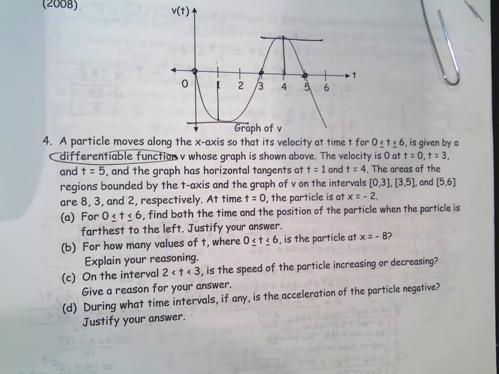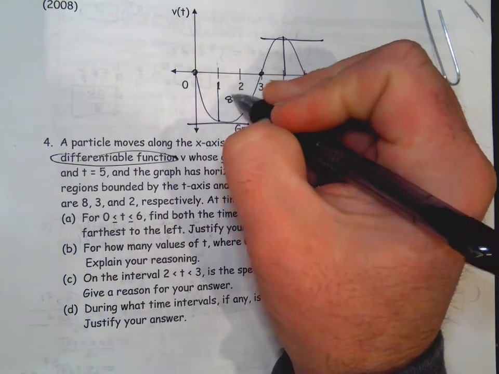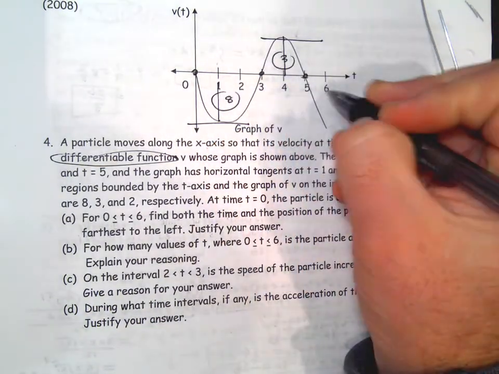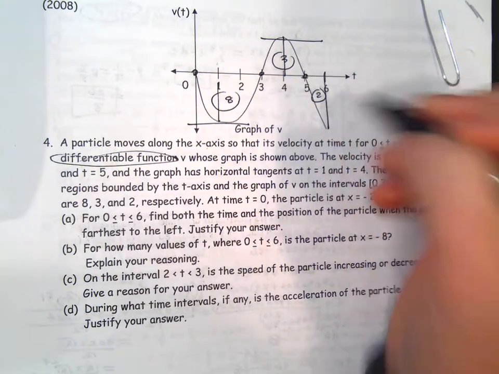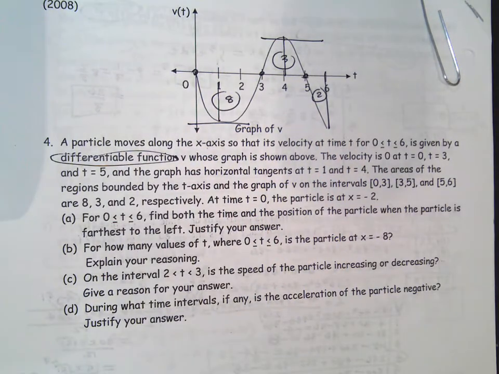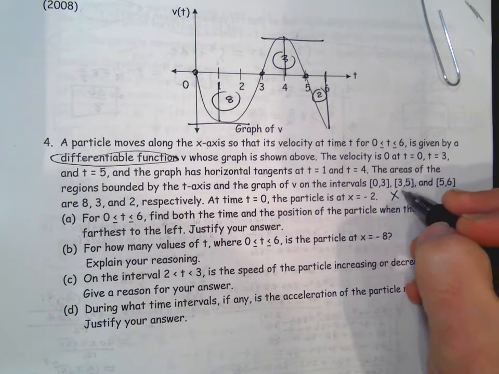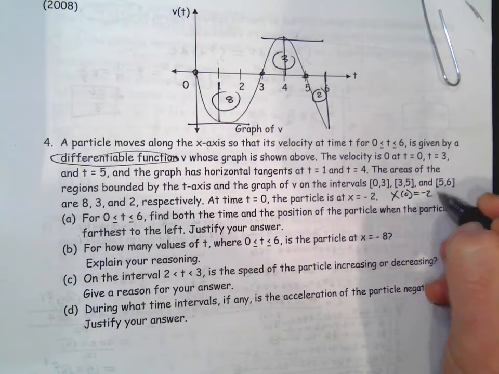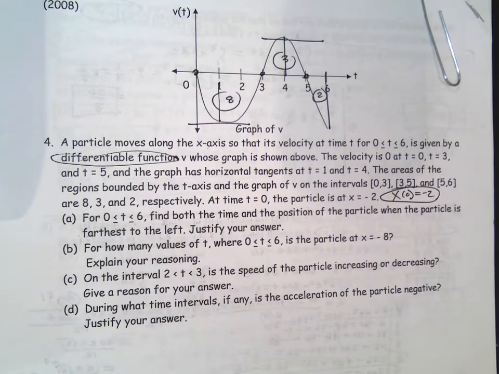The areas of the regions bounded by the t-axis and the graph of v on the intervals 0 to 3, 3 to 5, and 5 to 6 are 8, 3, and 2 respectively. So you might need to use those. At time 0, the particle is at x equals negative 2. So that's the initial condition, and that's all the information we have.